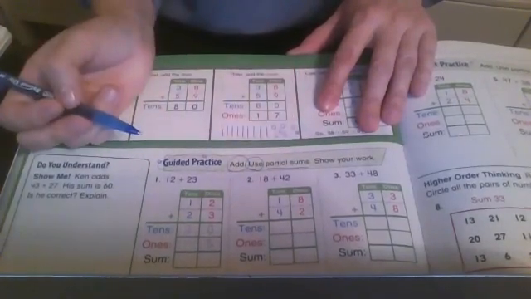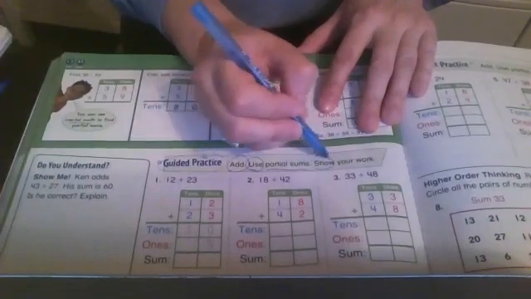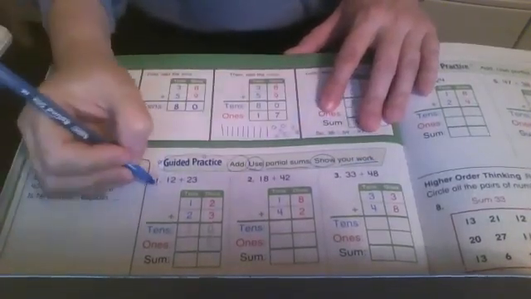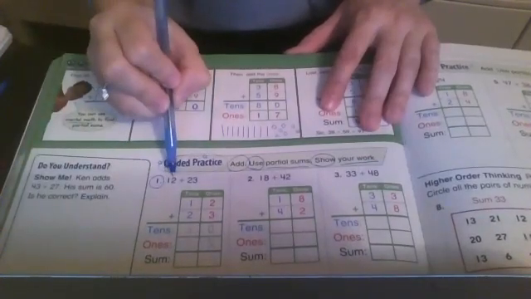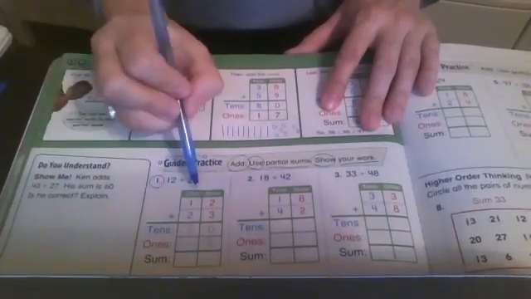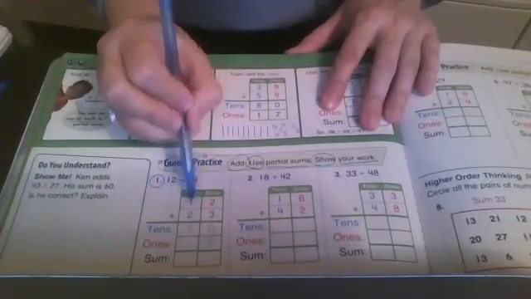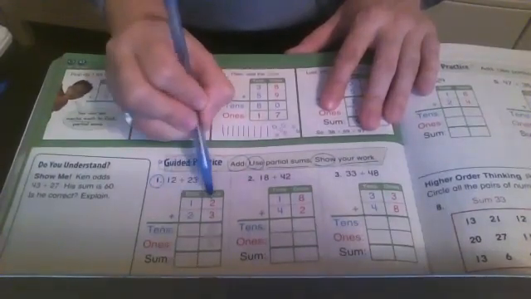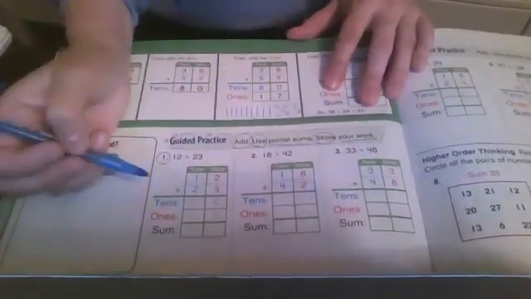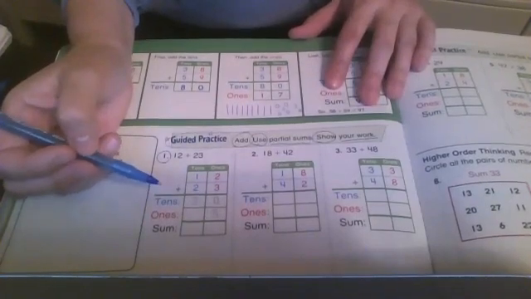That's the strategy that we're working on. And they want us to make sure that we show your work. All right, so let's look at number 1. The equation is 12 plus 23. So again, the first step is to make sure that your 10s and your 1s are all lined up. 12 plus 23. Okay, now we're going to move on to the mental math part.